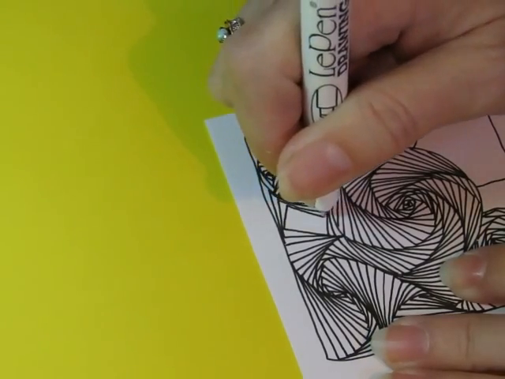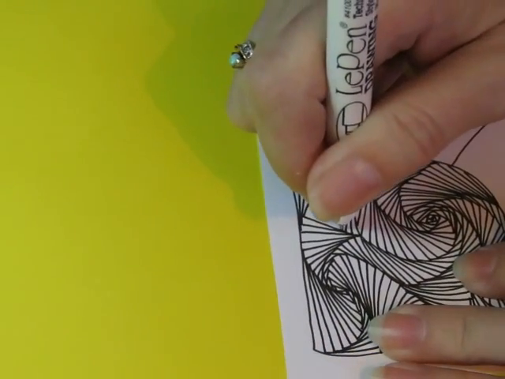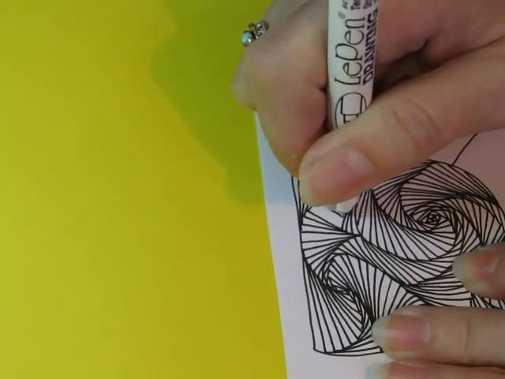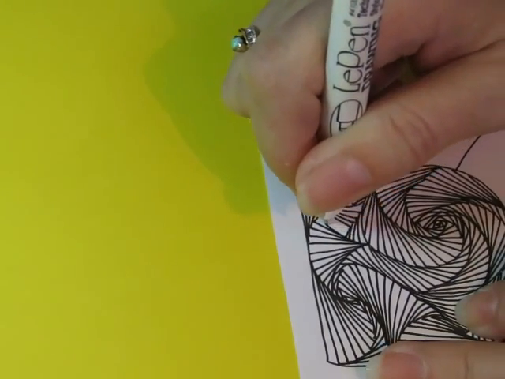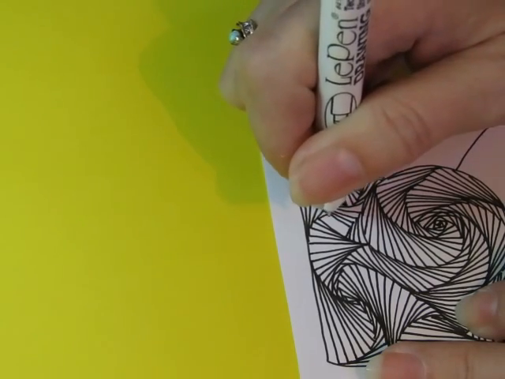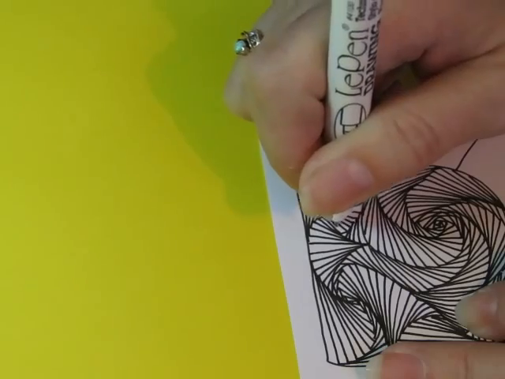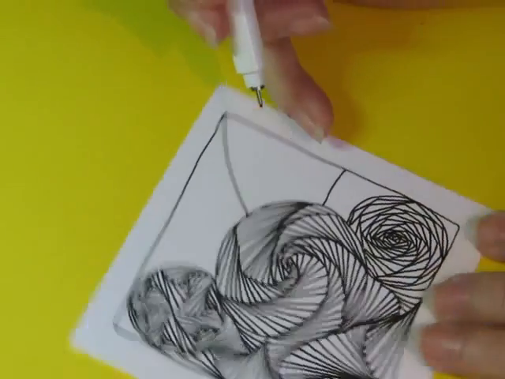Just turn your tile however it makes it easiest for you to draw. Once you get the hang of Paradox, except for making your lines more consistent, you don't have to turn your tile in order to do the pattern. I just like to have a more consistent thing with my hand.